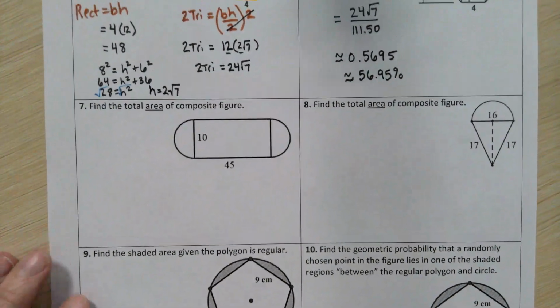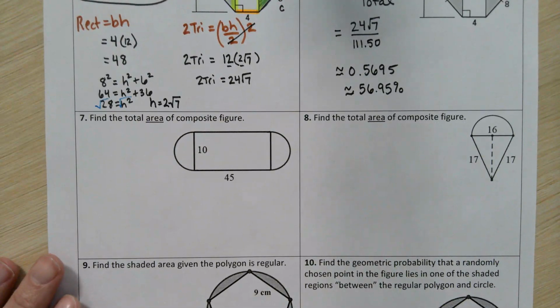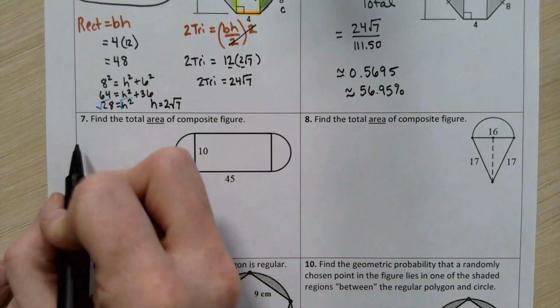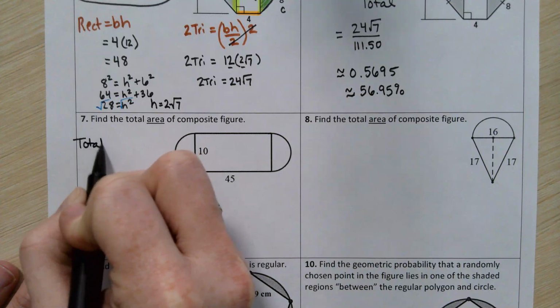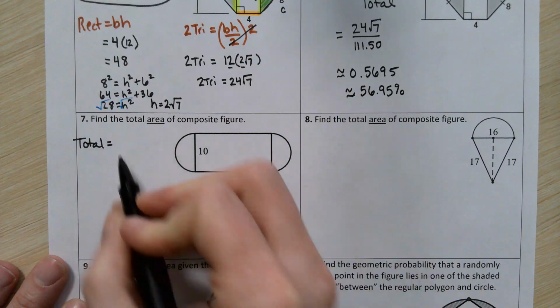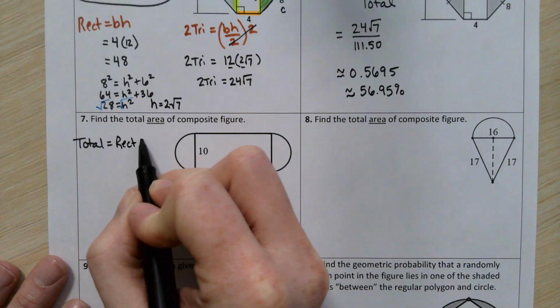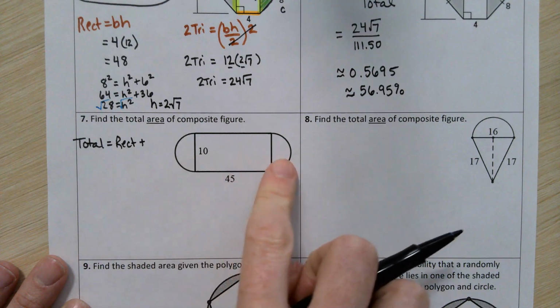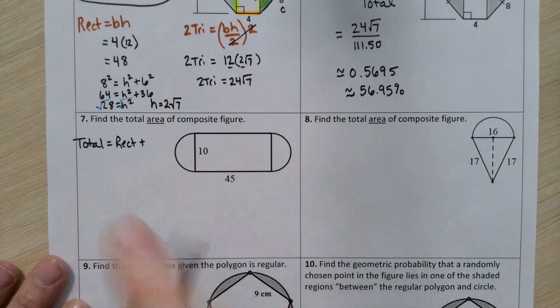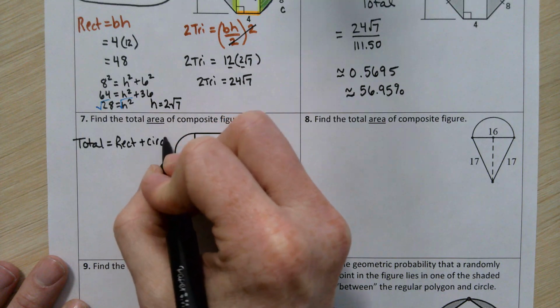All right, few more to go. Number 7, we're looking for the total area again. So when I start thinking about what's happening here, I see a rectangle in the middle and then 2 half circles. But if we put 2 half circles together, that just makes 1 whole circle.